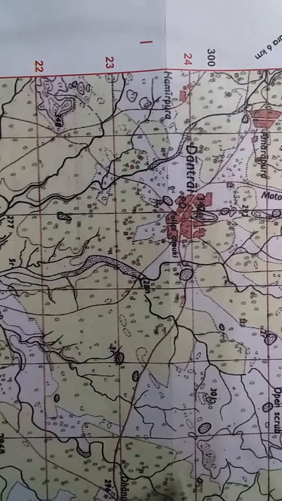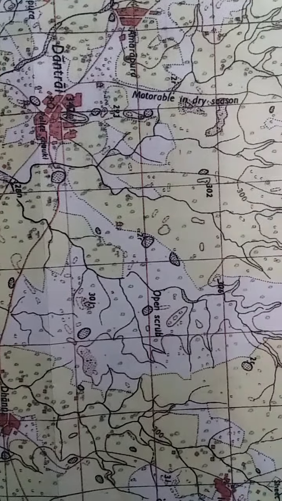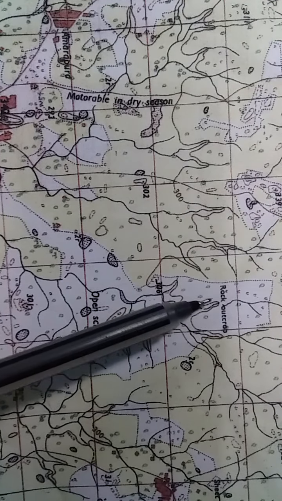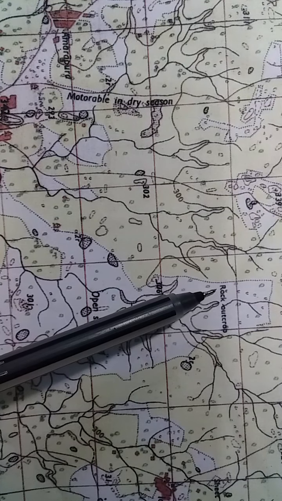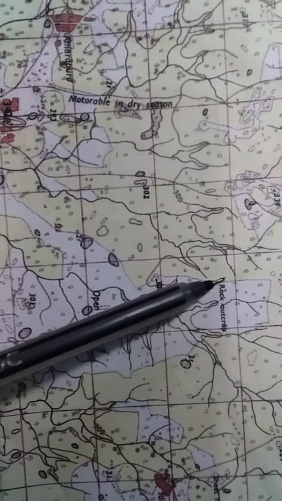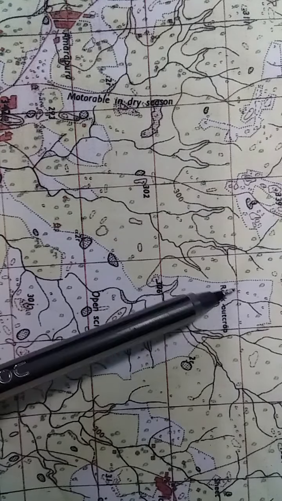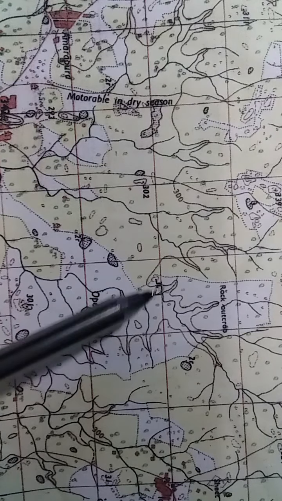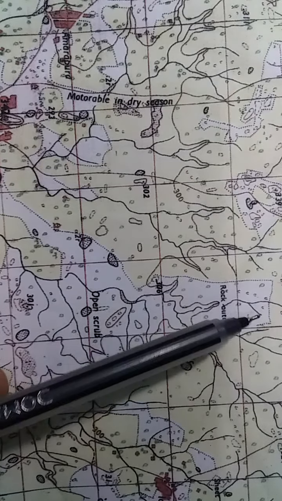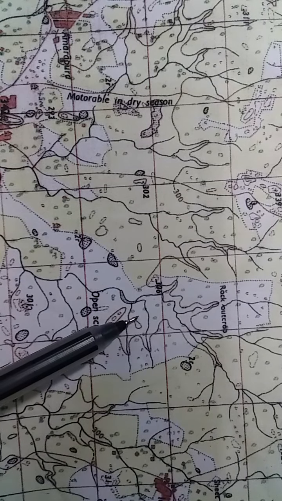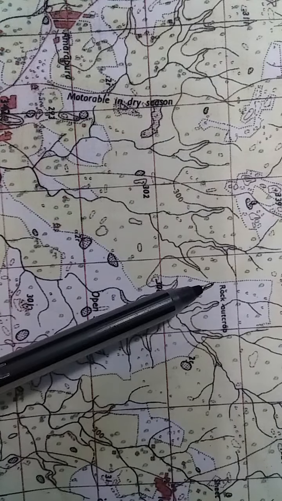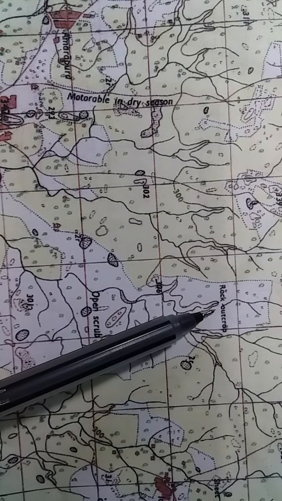We take another example, of rock outcrop. You can see rock outcrop is written here. So definitely you will be taking this grid square. You will not take this grid square or this grid square, because rock outcrop is written in this grid square.